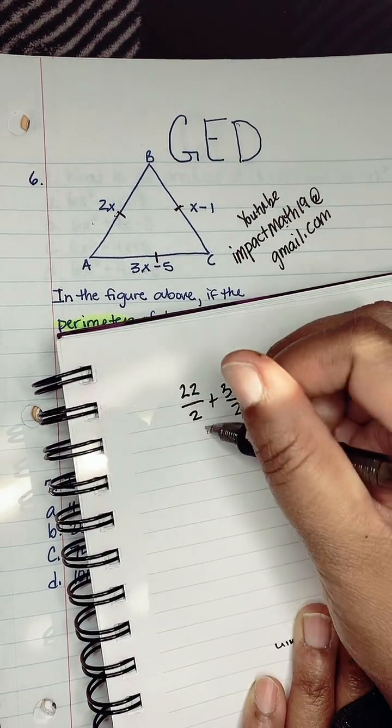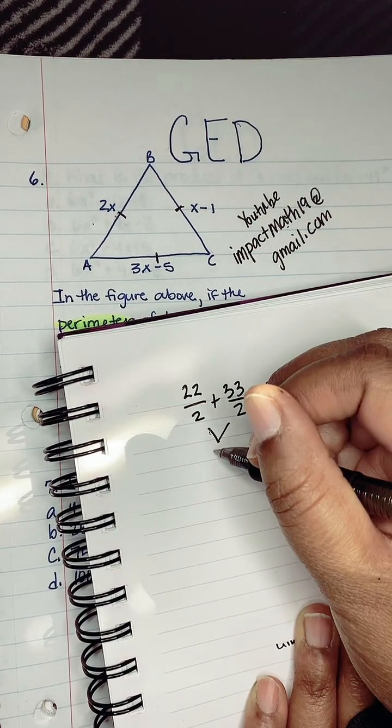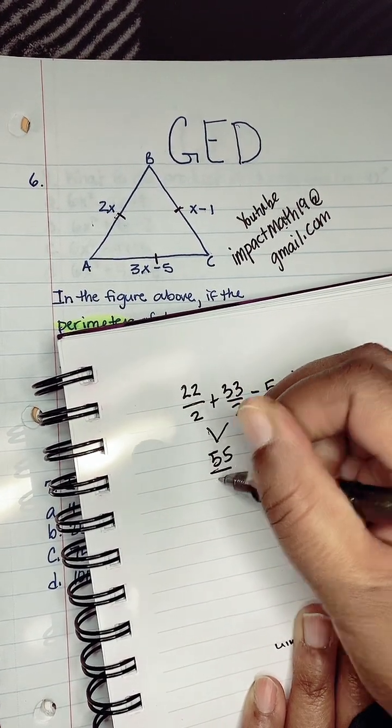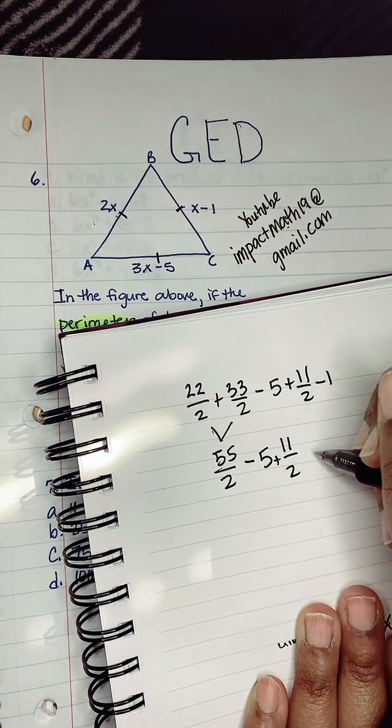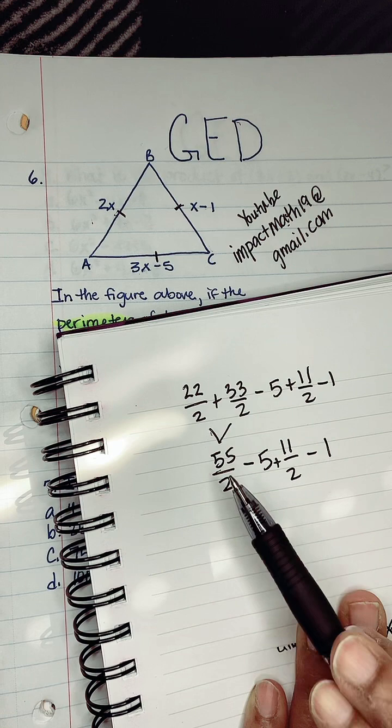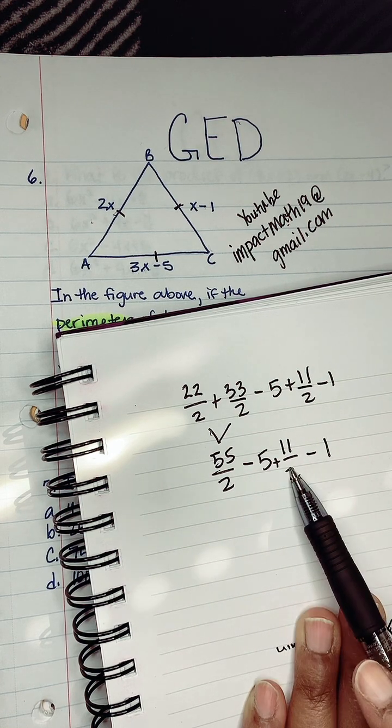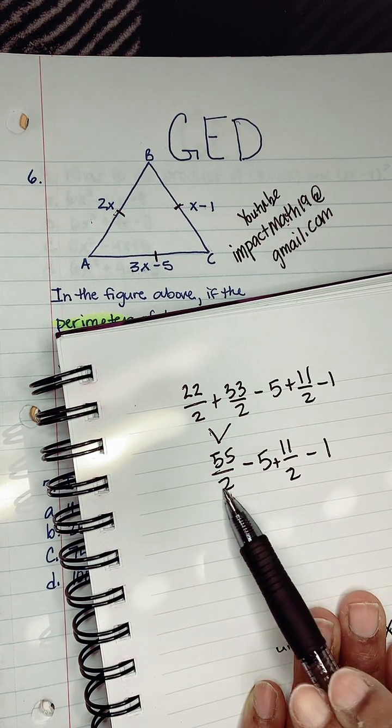All right, so we have enough space to work it out. 22 plus 33 gives us 55 over 2 minus 5 plus 11 over 2 minus 1. I'm going to add these two together because they have the same denominator.